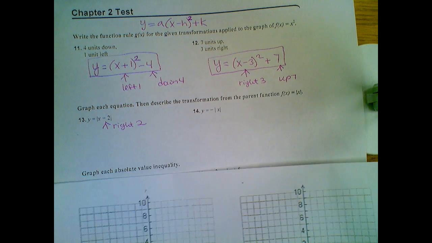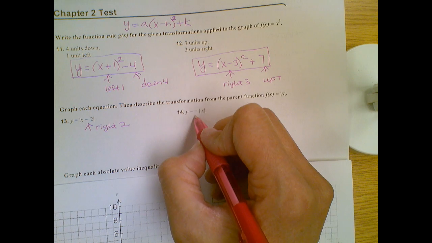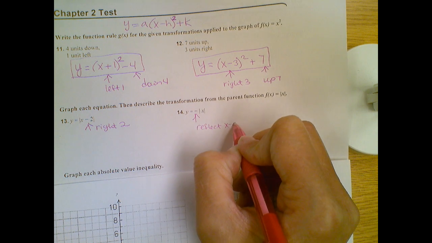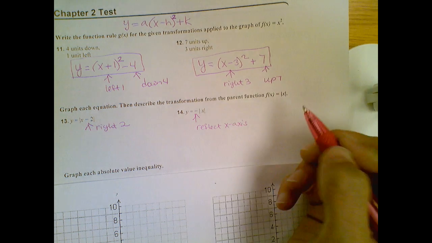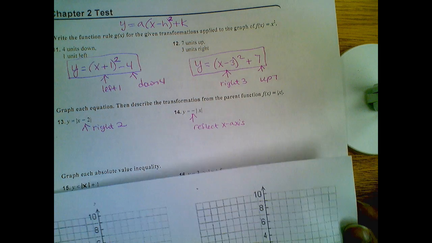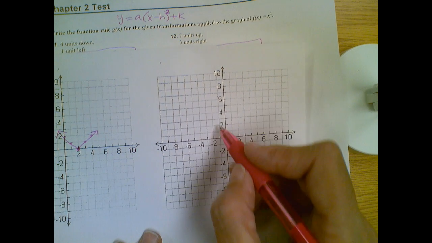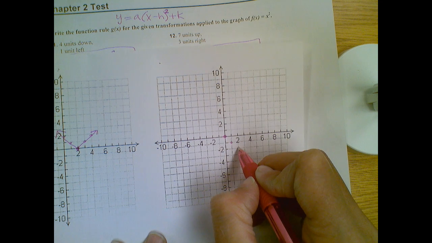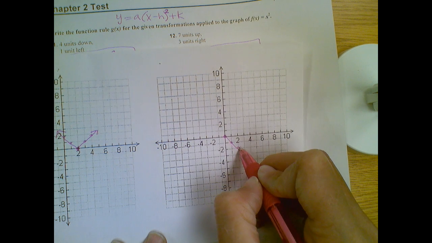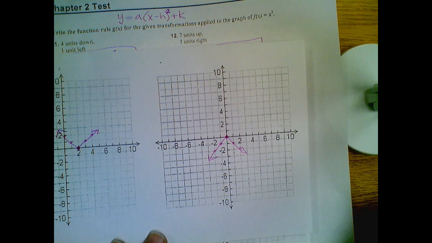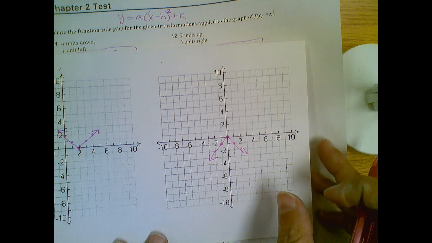Let's try number 14. So there's a negative in that a slot, so we would say it's reflected across the x-axis. There's no number there, so we can just think of it as a 1, so our slope is going to be -1. It's not moving left or right at all, so we start right at 0, 0, but then our slope is down 1, over 1, down 1, over 1 to get the one side, and down 1, back 1 to get the other side. So that would be our graph for number 14.